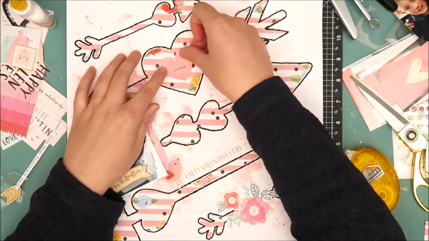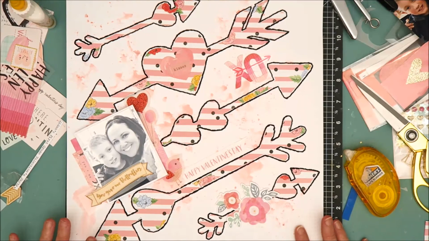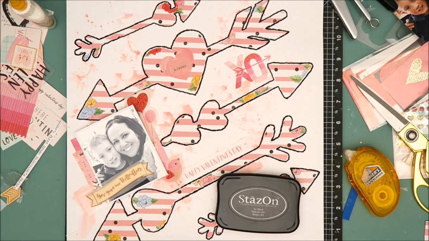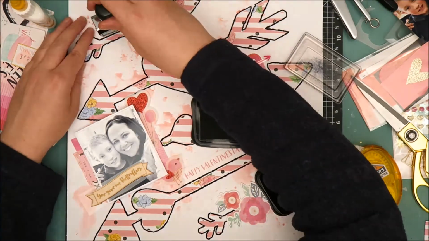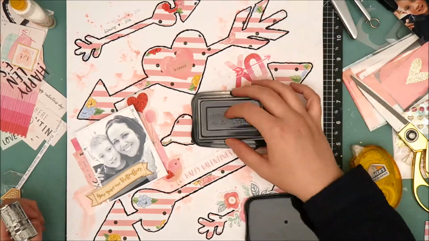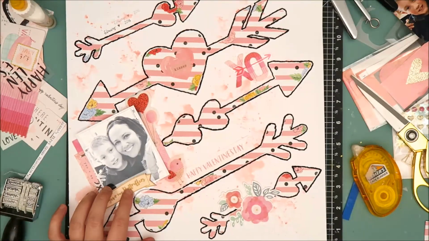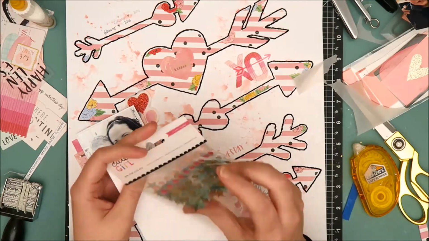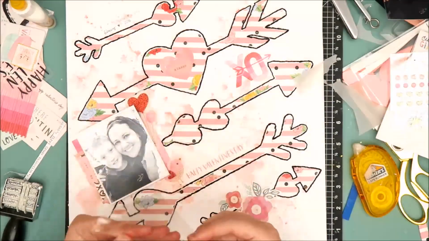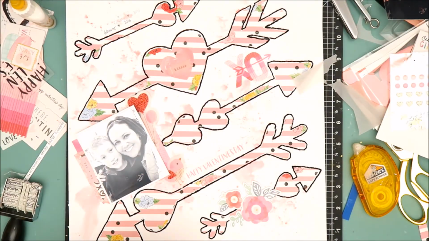I'm going to add a heart to the center of that large heart from the cut file image. And that heart ephemera piece is from the Crate Paper Hello Love collection. I'm going to add my date above the top arrow using Stays on Ink and my Heidi Swap date stamp. Then I'm going to bring in a gold bow paper clip and just slide it right along the bottom edge of my photo just to add a little bit more detail around the photo cluster.